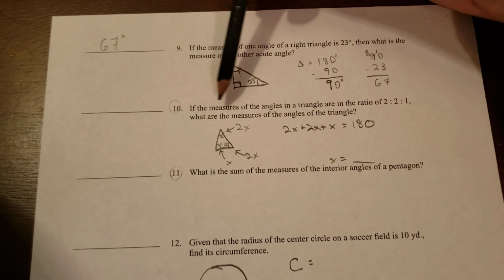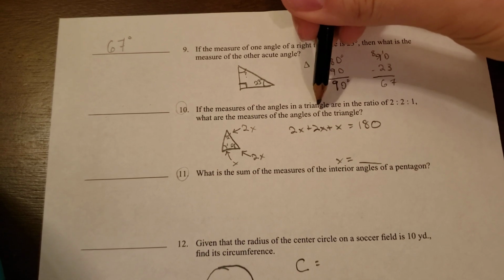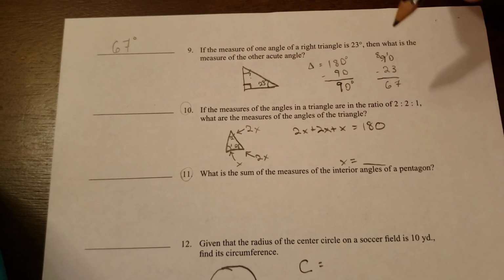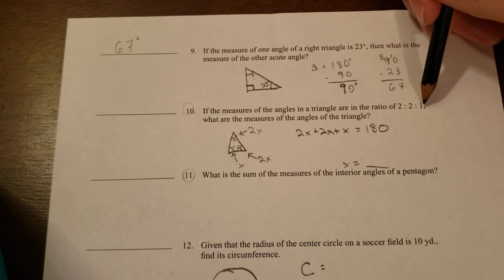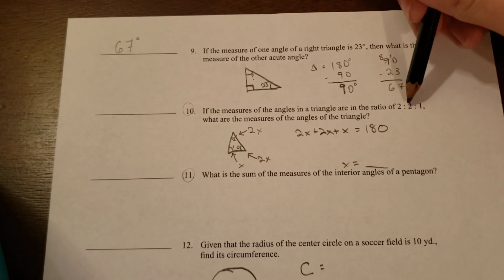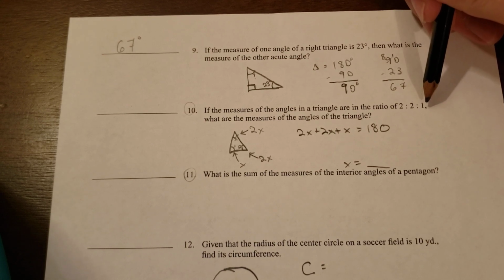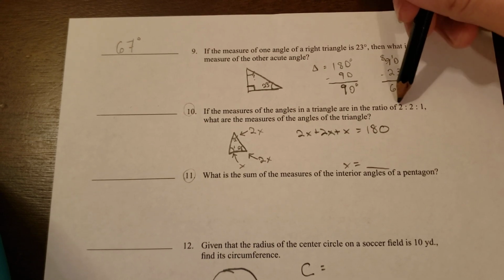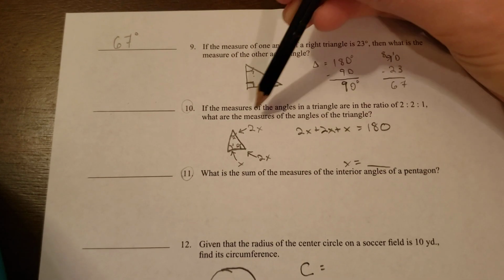If the measure of the angles of the triangle, so again, the triangle has 3 angles, and the ratio of these 3 angles is 2 to 1. So these 2 angles are the same, and this third angle is half the measure of one of these other guys. Now we need to figure out what the measure of these angles are.